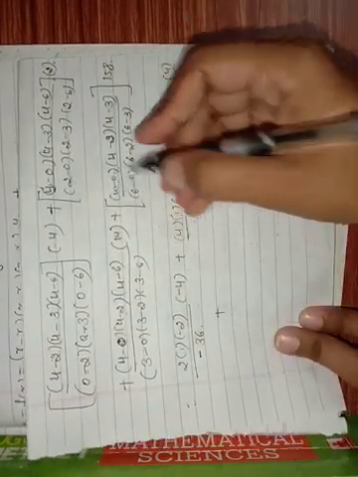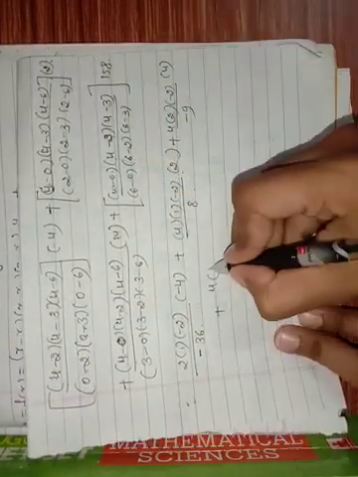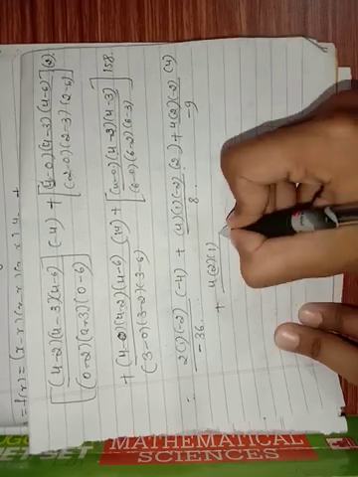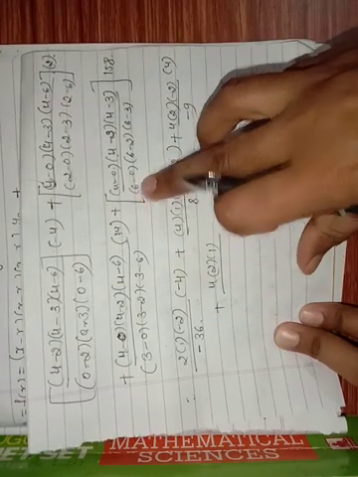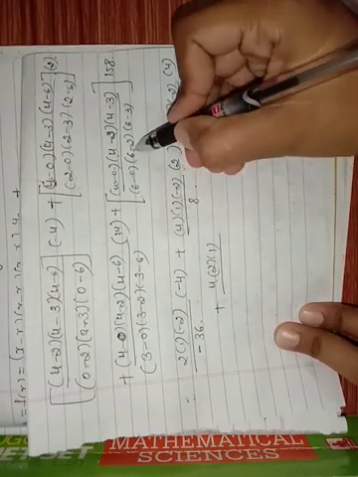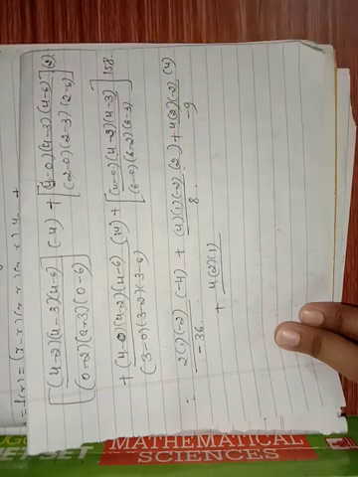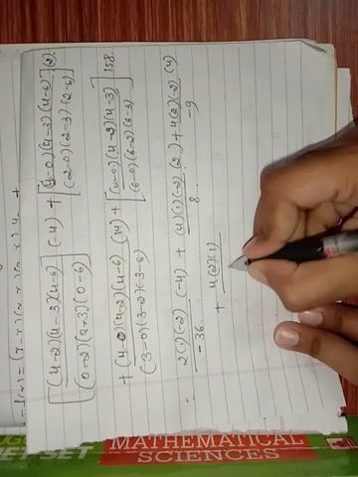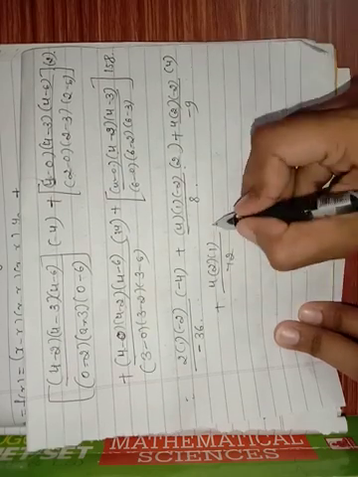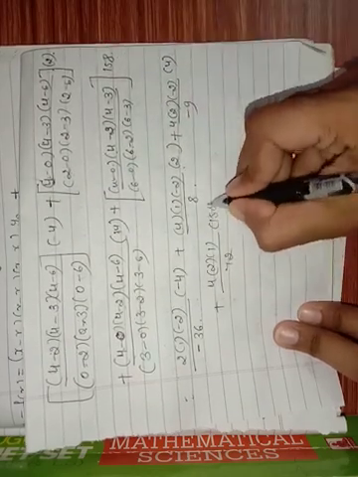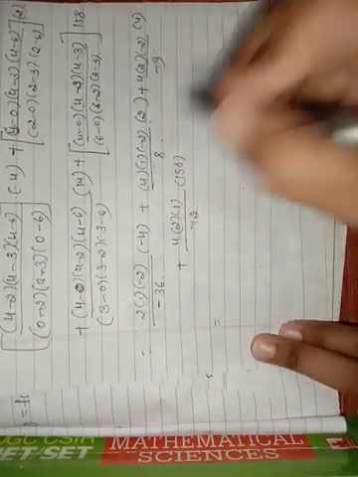Similarly, last one, 4 minus 0 is 4, 4 minus 2 is 2, 4 minus 3 is 1, divided by 6, 6 4s are 24, 24 into what we have here? 3, 72, into 158. Solve each and every term here.